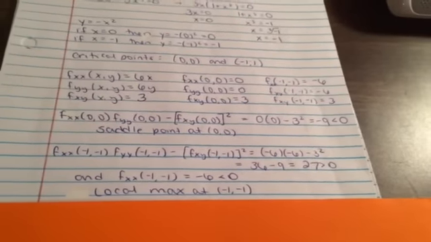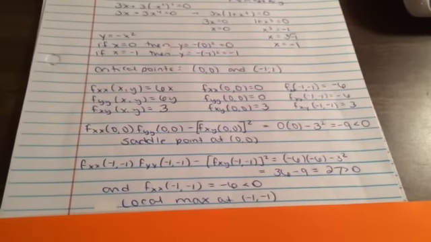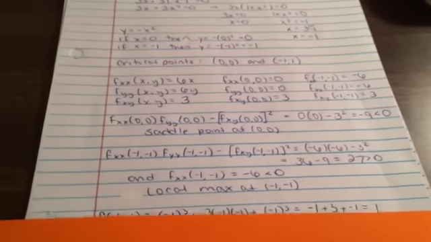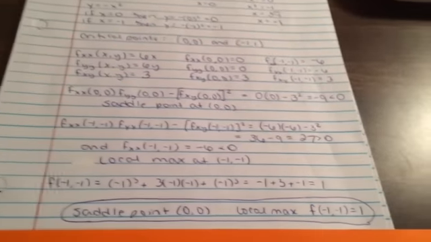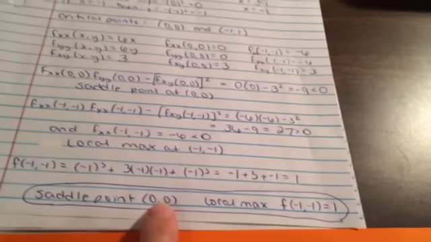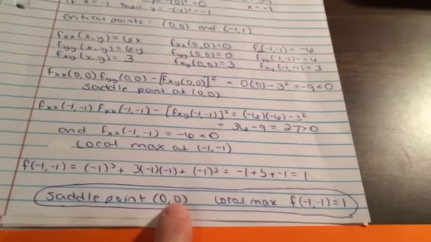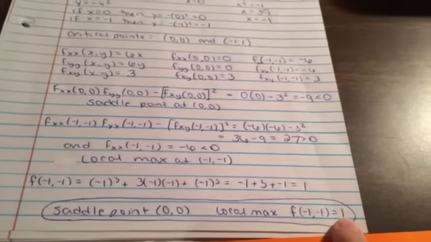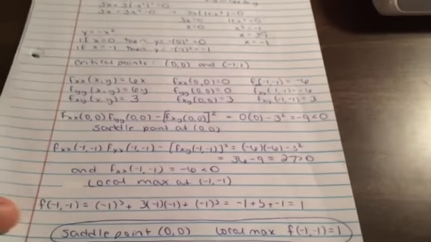Now for the saddle points, all you ever care about is the location. You don't care about the value. So you're never going to plug a saddle point in. But for the local max, you do want the value. So notice on the saddle point, I'm just giving you the location. I'm just telling you where it is. I don't care what the value is. But for the local max, I need to plug it into my original function to get the value. Okay, all right, so that's that one.